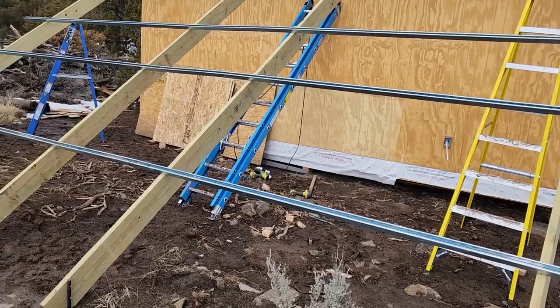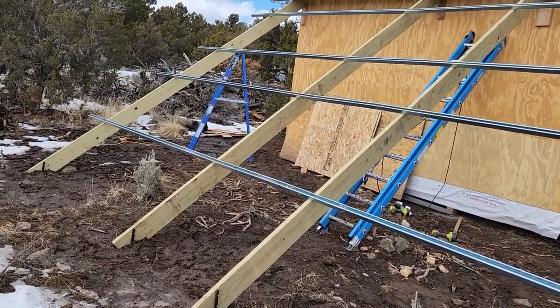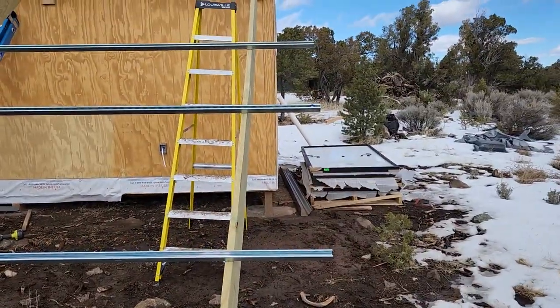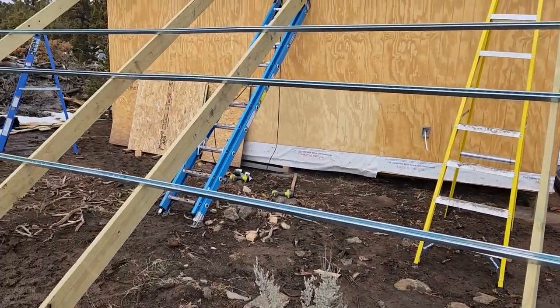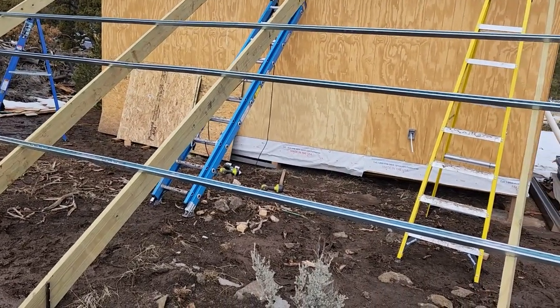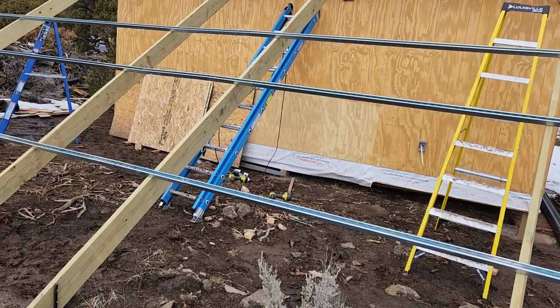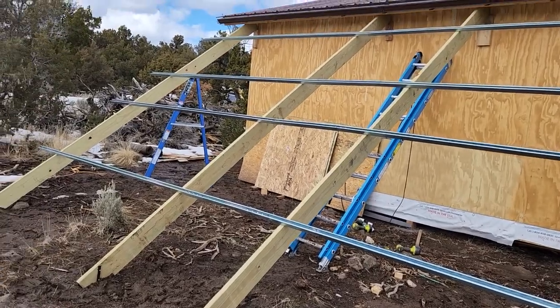So I'm putting up a temporary solar system. Now, this should be enough for 12 panels. As you can see, I have 12 solar panels over there, and I got 24 total that I'm going to be installing eventually, but for now I think 12 will get us through the winter and on through the building season.